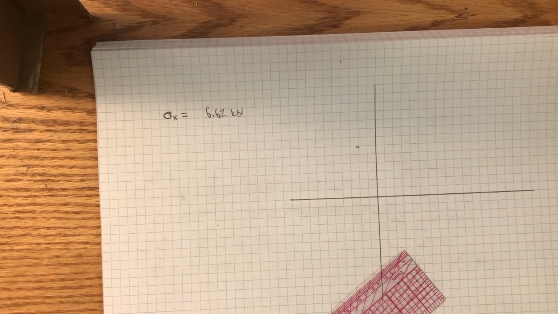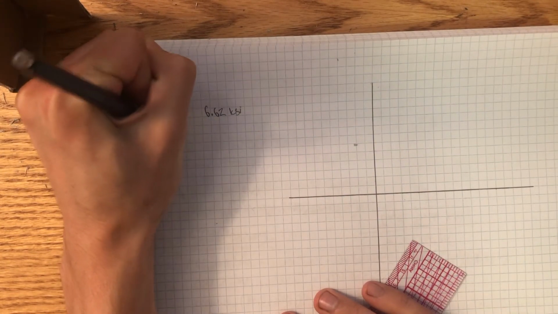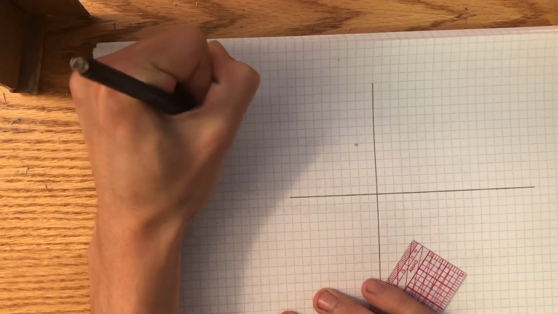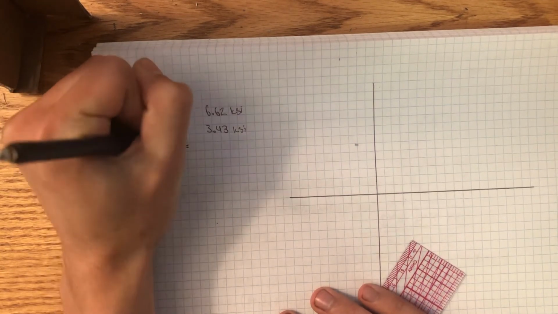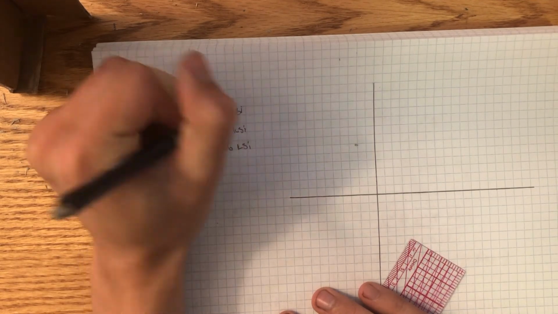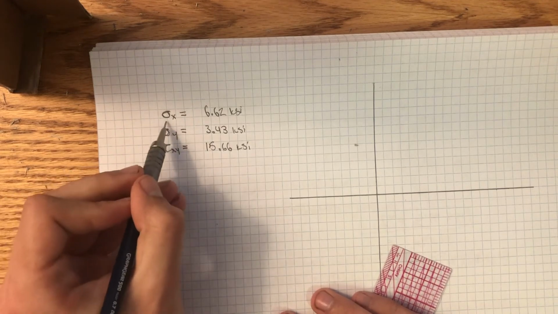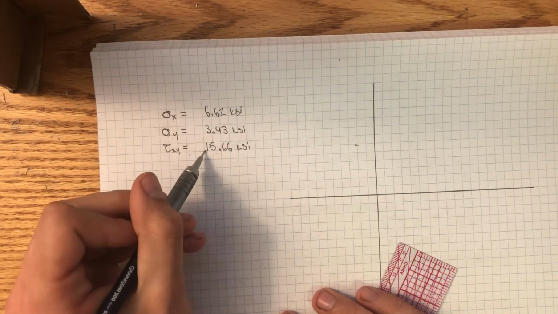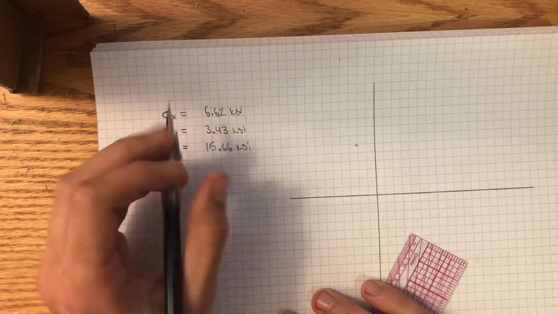We have our defined state of stress that we just came up with. Right? And essentially what we're going to do is we're going to map out our normal stress in the x direction with our negative shear stress, and our normal stress in the y direction with positive shear stress.